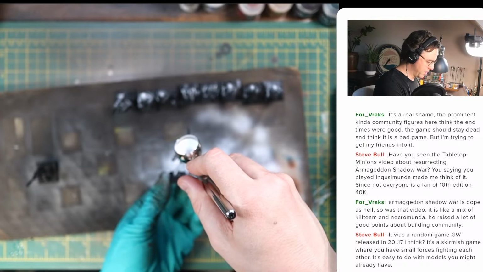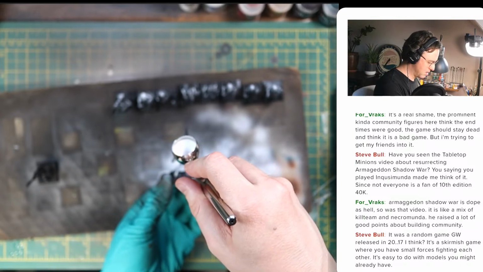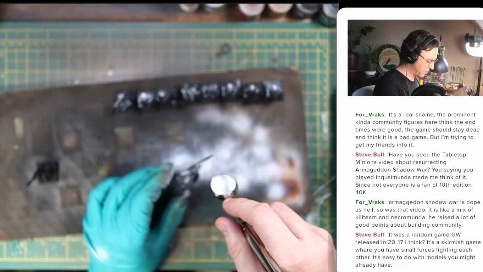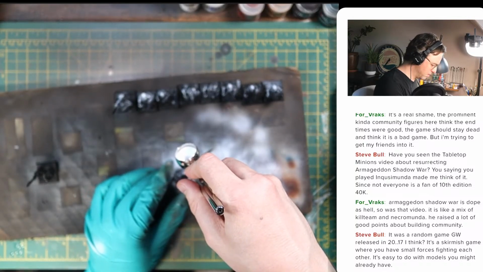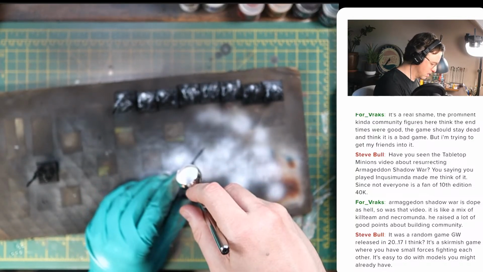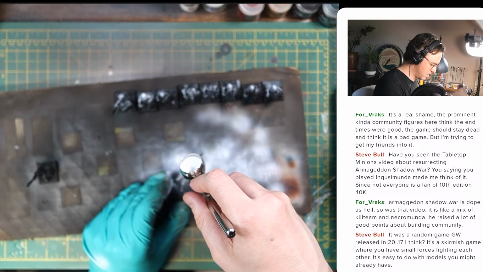Are you all enjoying the Old World Army guides? I think I saw a couple of people saying about them earlier.